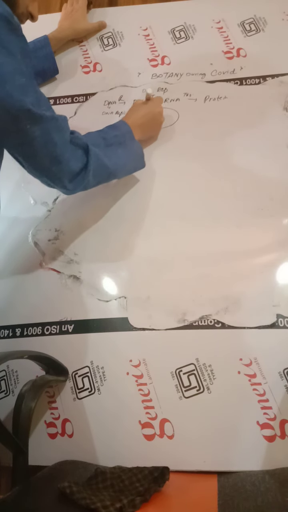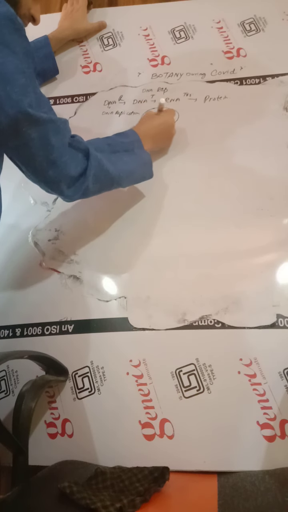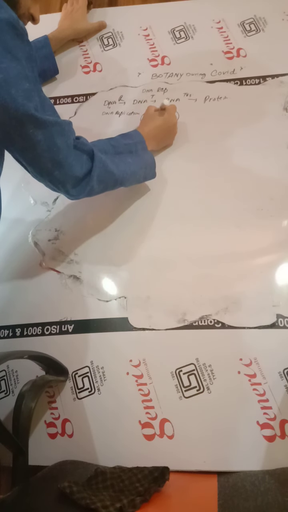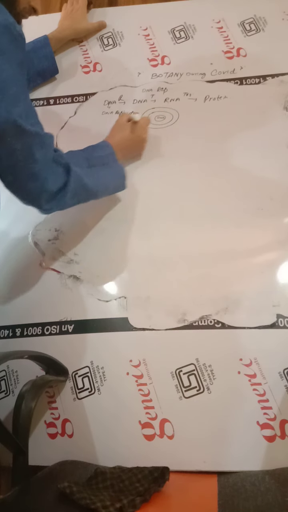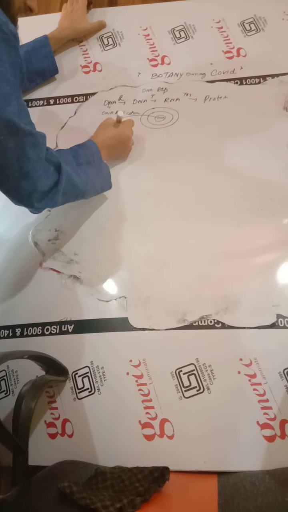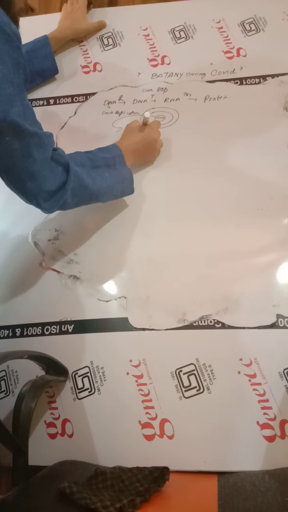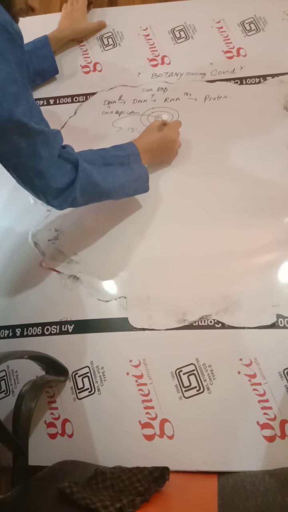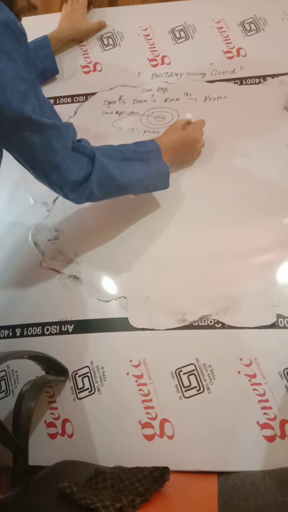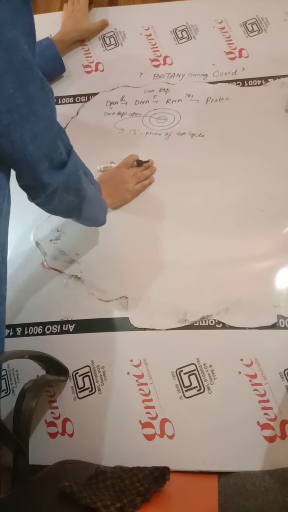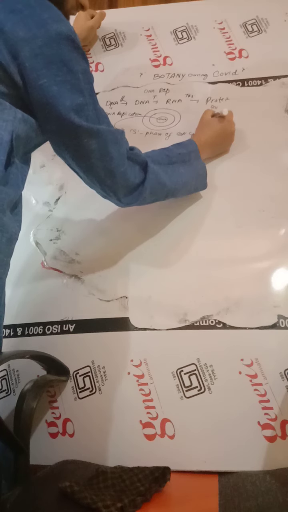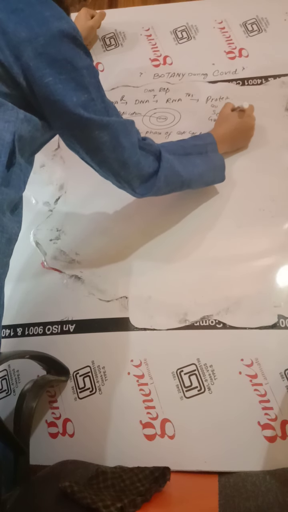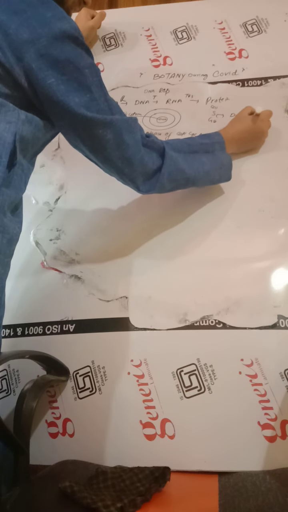This is a cell. This cell contains a nucleus, and this nucleus contains DNA. DNA replication occurs in the S phase of the cell cycle. There are three stages in the interphase, namely G1, S, and G2 phase. In the S phase, DNA replication occurs.